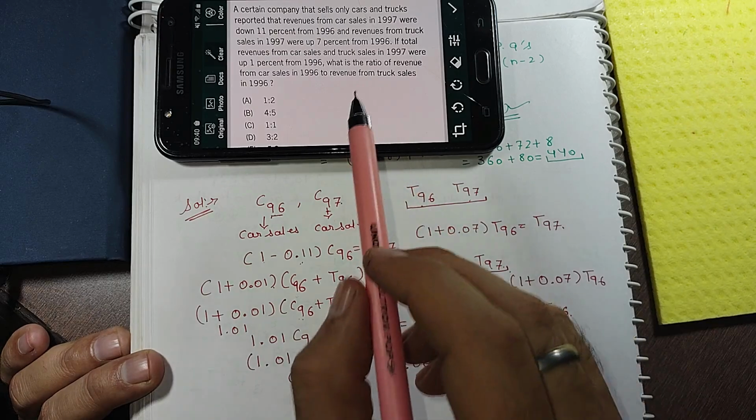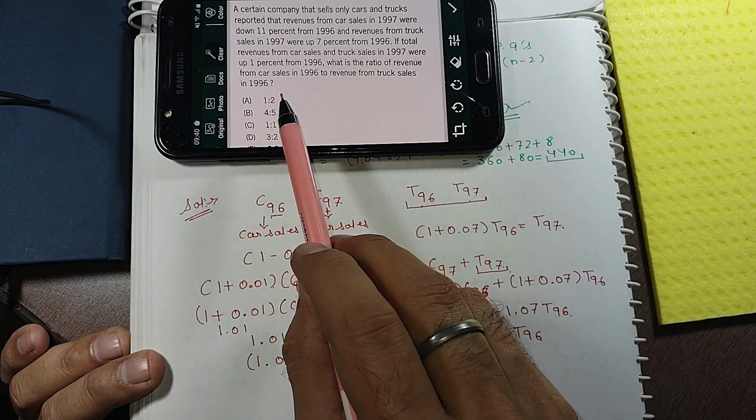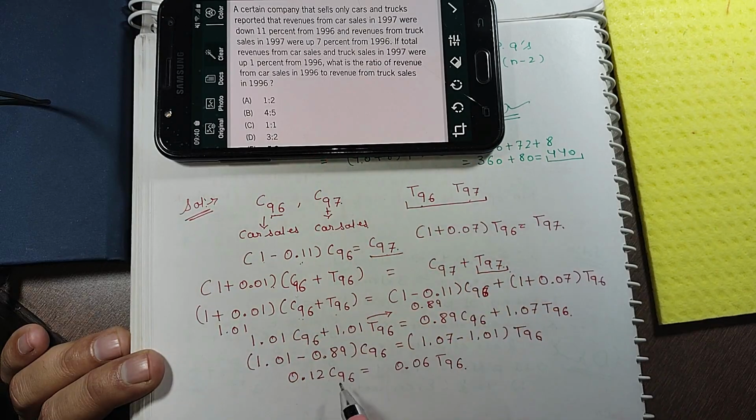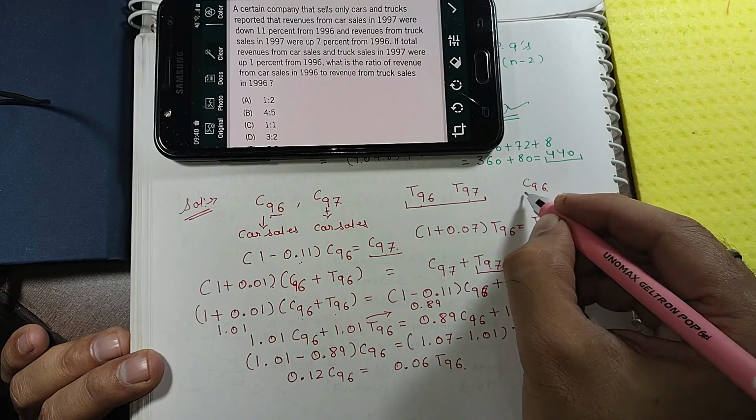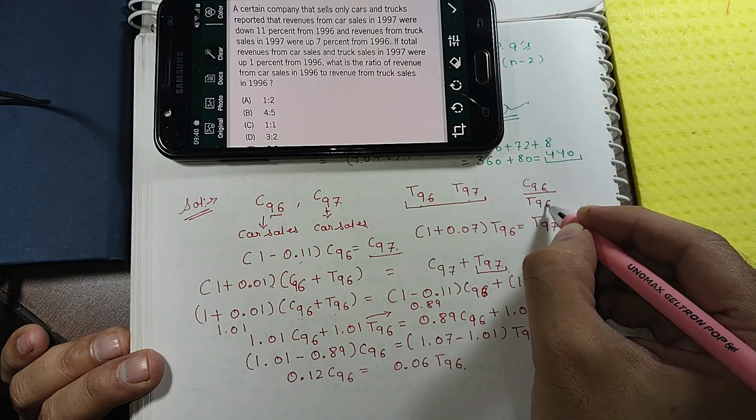Now in the question we have been asked what is the ratio of revenue from car sales in 1996, so that is C96, to revenue from truck sales in T96. So I will shift T96 to this side so as to get it in the denominator, because the ratio which we have to find has car sales in 96 in the numerator and truck sales in the denominator.